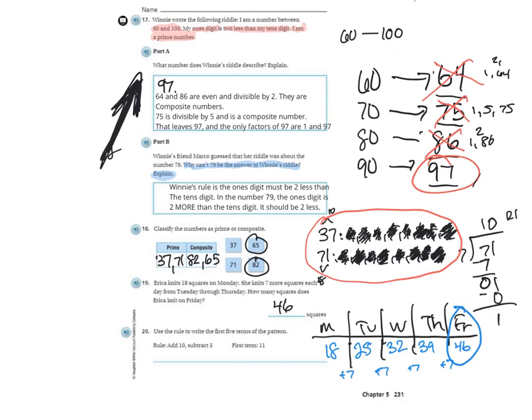So really something like that. Don't try and do it in your head. Really line it out. Monday, Tuesday, Wednesday, Thursday, Friday. That way you can see the pattern and you're just adding plus 7 at the end of each day. Excellent. Now, number 20, use the rule to write the first 5 terms of the pattern.